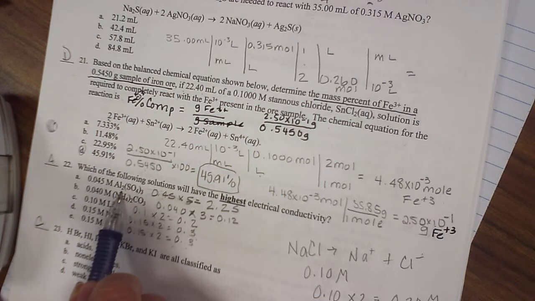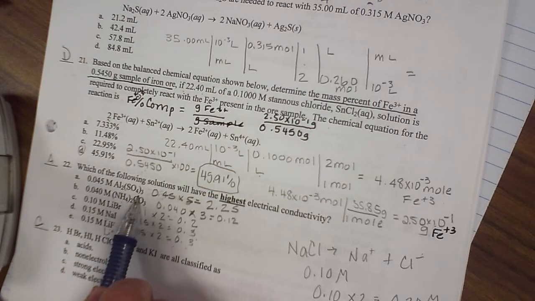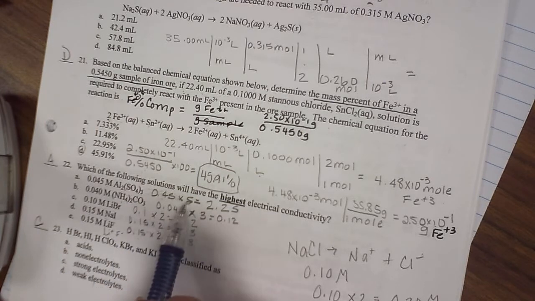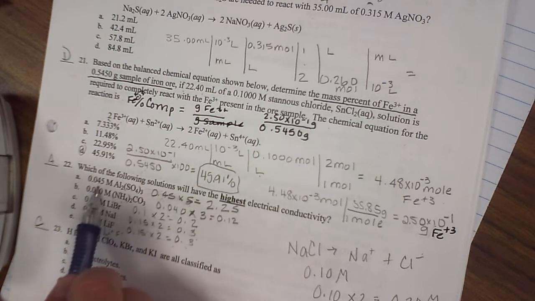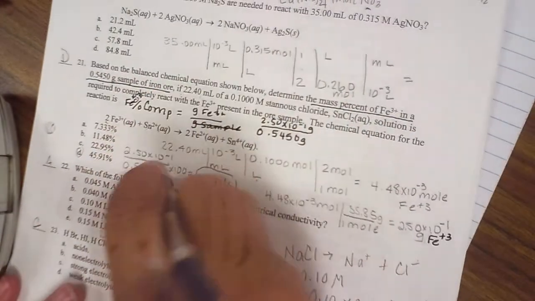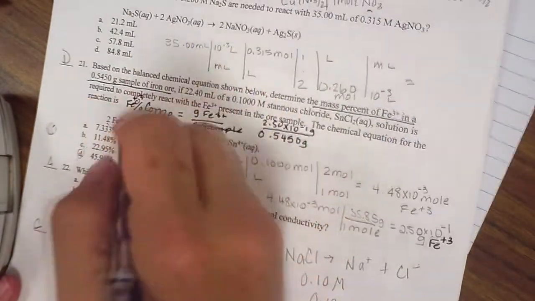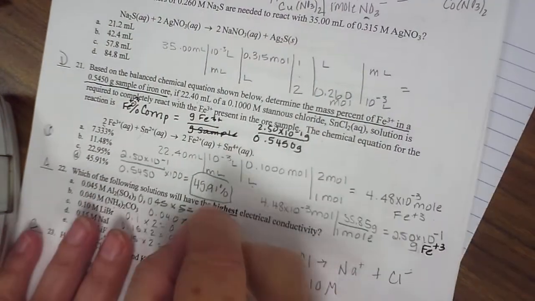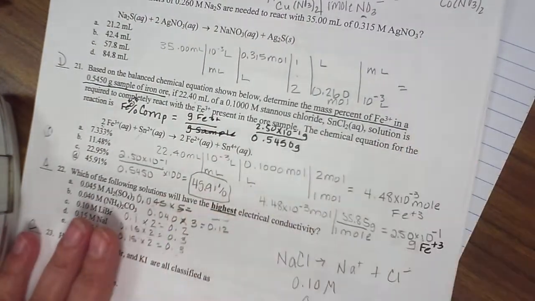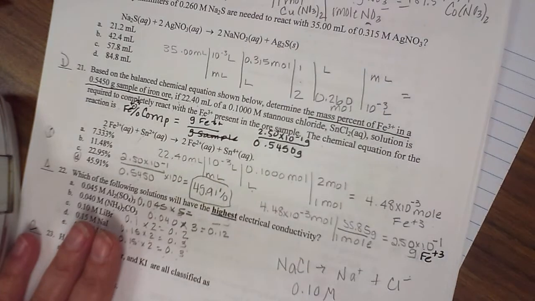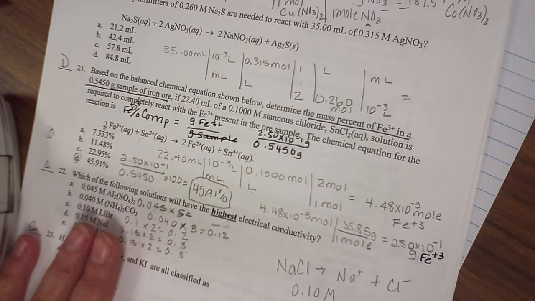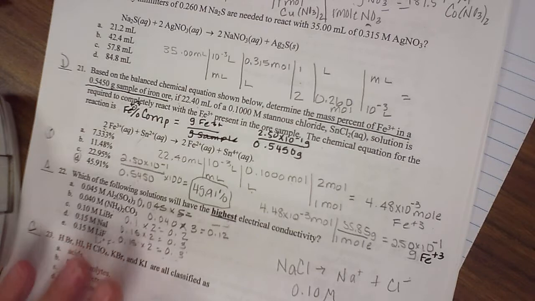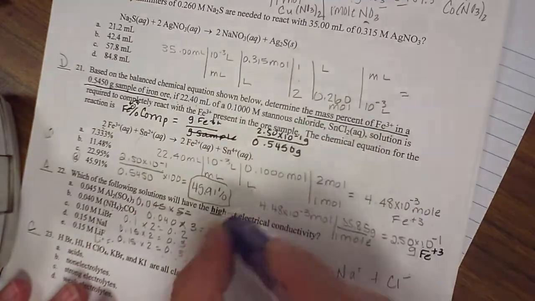But this one, aluminum and sulfate, gives me 5 ions. 2 aluminums and 3 sulfates. So that's 5 times 0.045, and I get, it still works, 0.225.